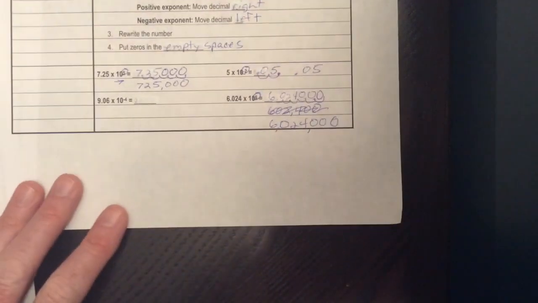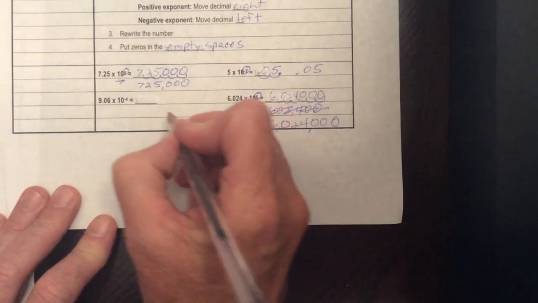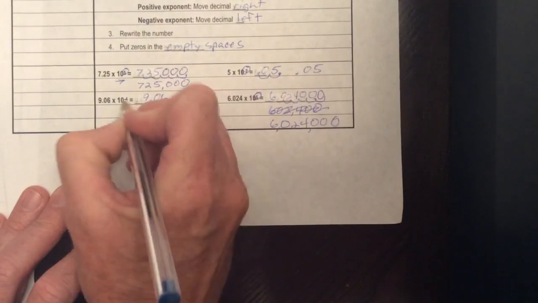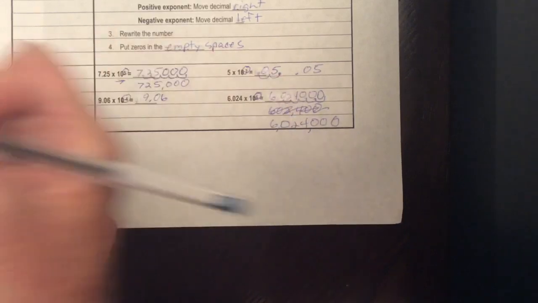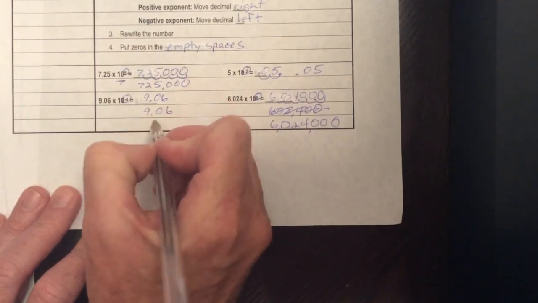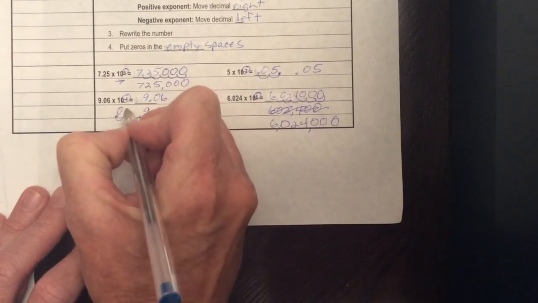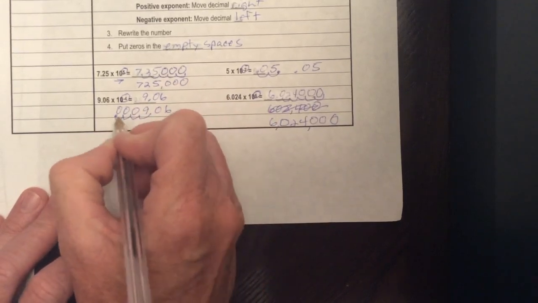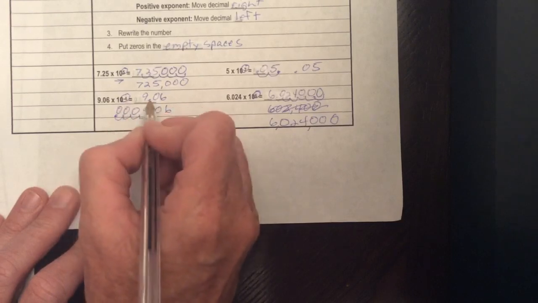We got one left. 9.06 times 10 to the -4th power. So write your number, 9.06, and circle your exponent. Start at the decimal, and we're going to go to the left. I'm going to move it down here, 9.06. And we're going to go 1, 2, 3, 4, because we know it's going to be a little number, and a little number has a lot of zeros in front of it. So we know our number is 0.00, let's see, 4 to the left.